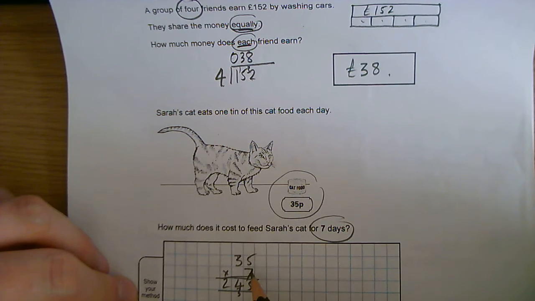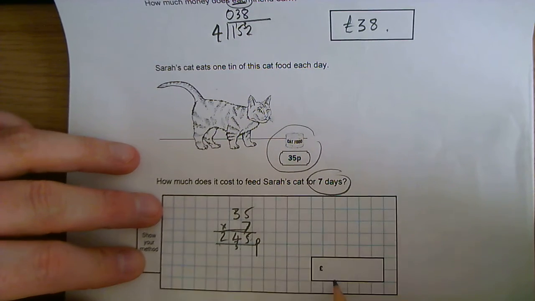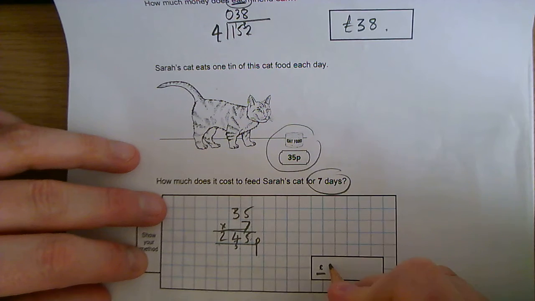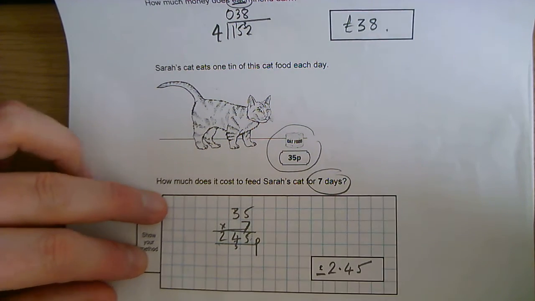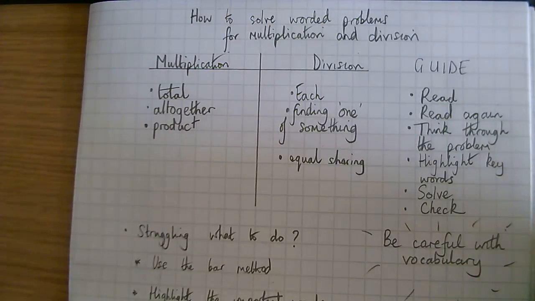Watch how I'm checking each question. So we've got 245 pence. It asks for the answer in pounds. So it's £2.45.